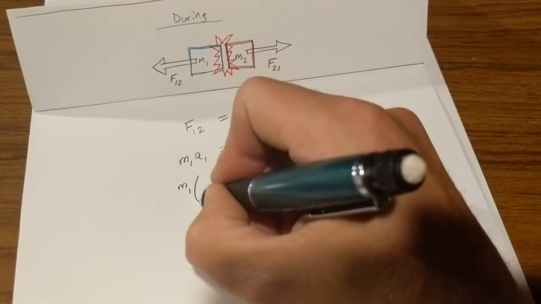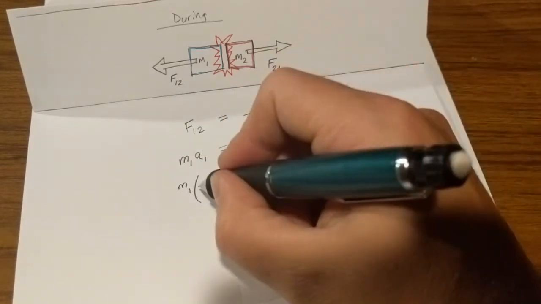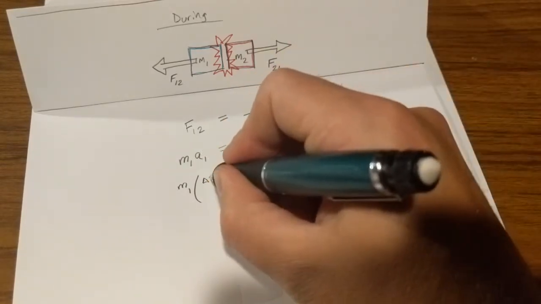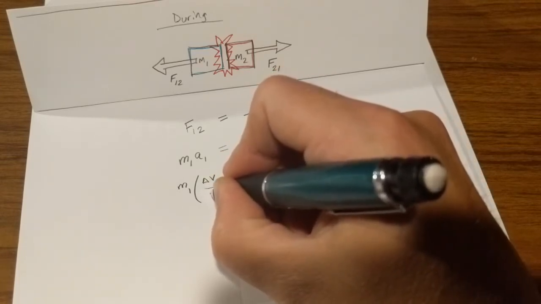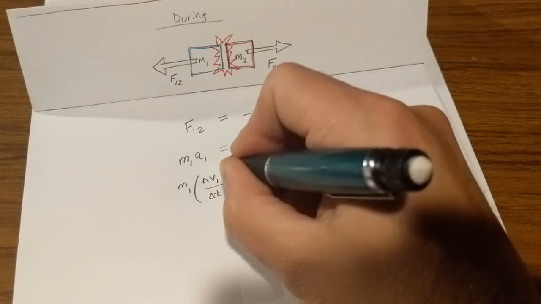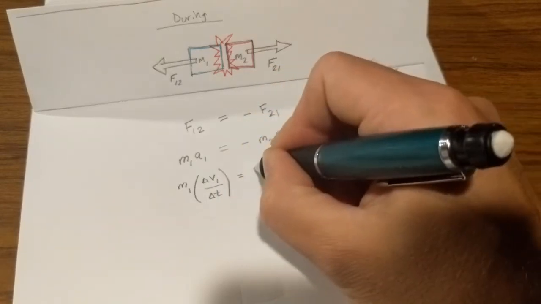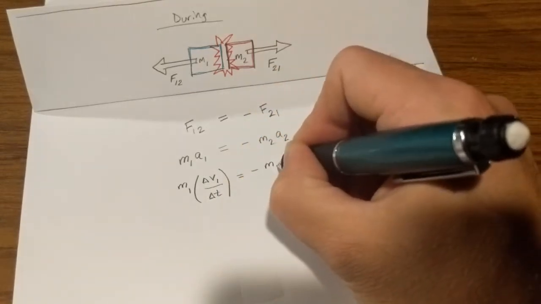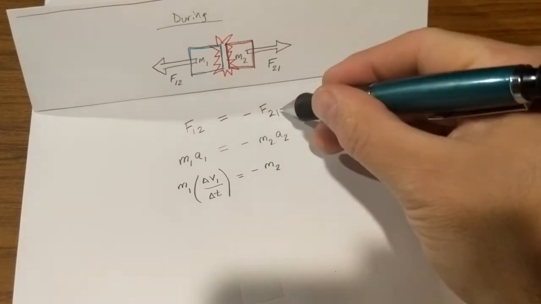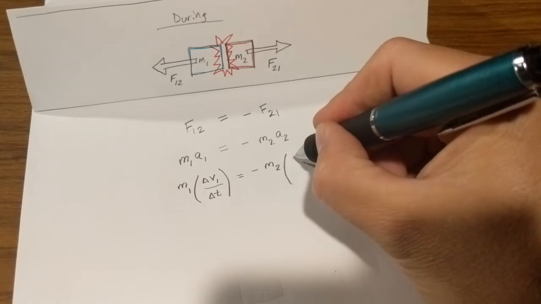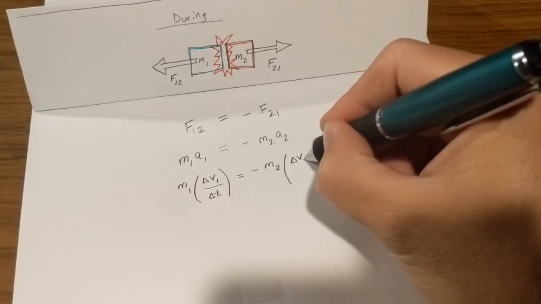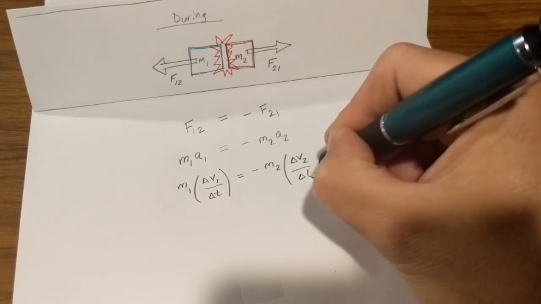Mass 1 times acceleration 1 can be rewritten as, by the definition of acceleration, m1 delta v1 over delta t, and force on 2 by 1 can be rewritten as negative mass 2 times delta v2 over delta t.